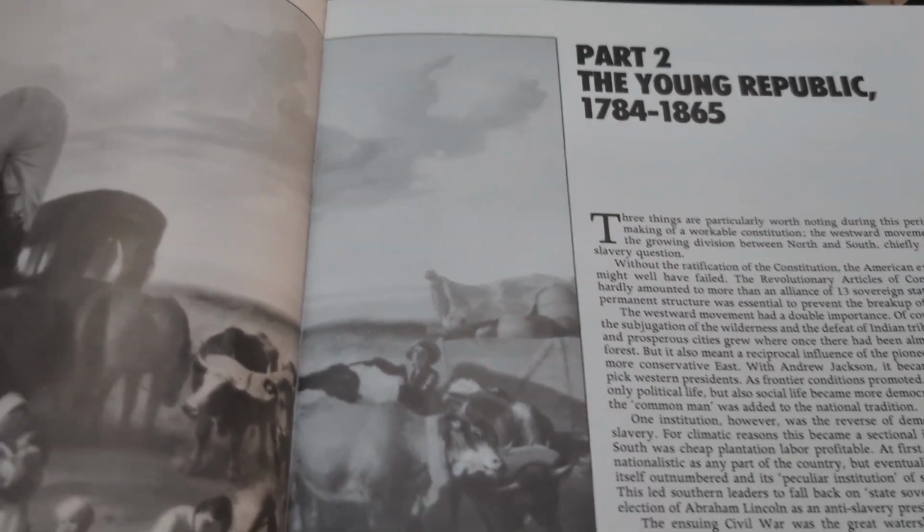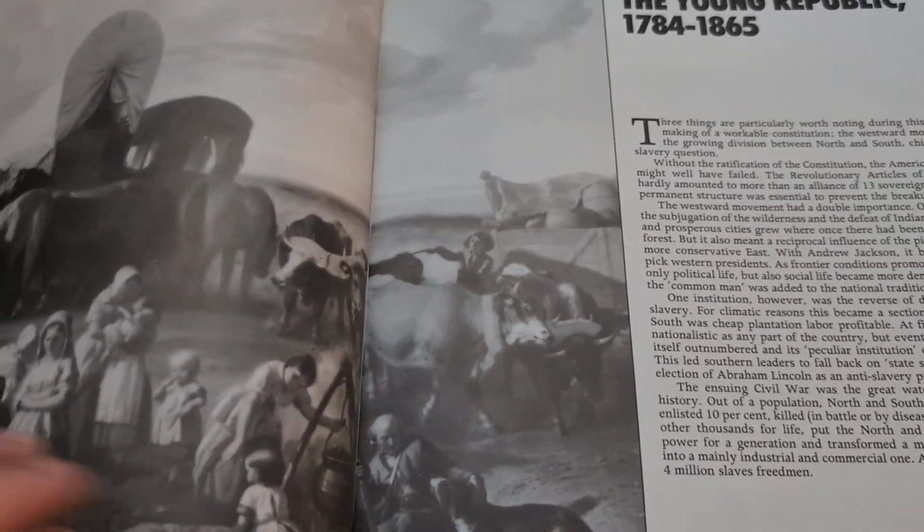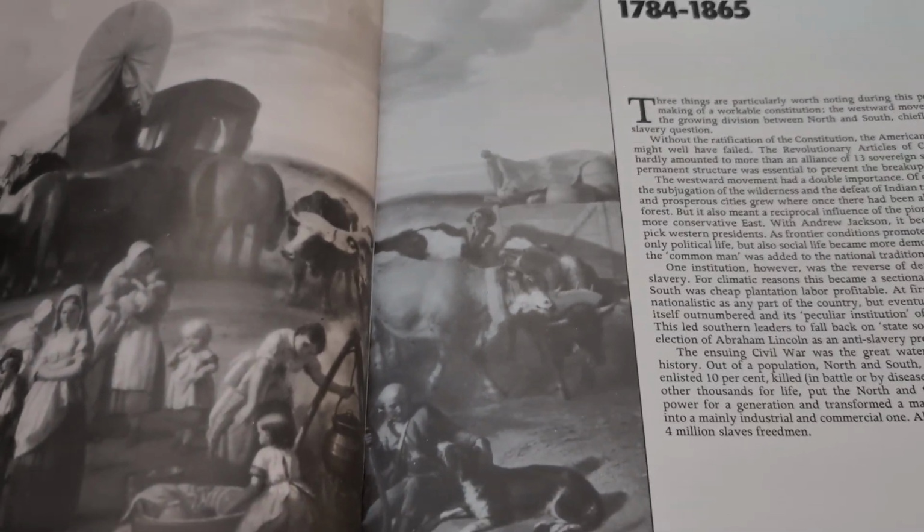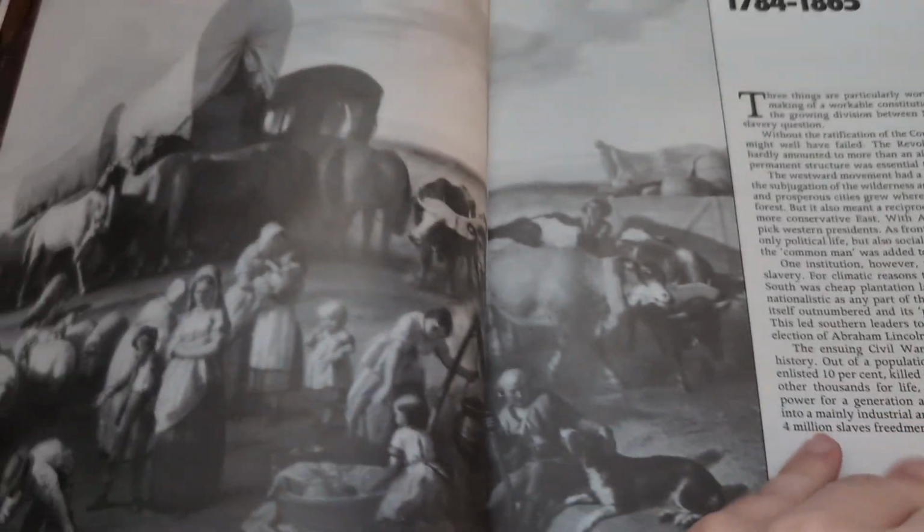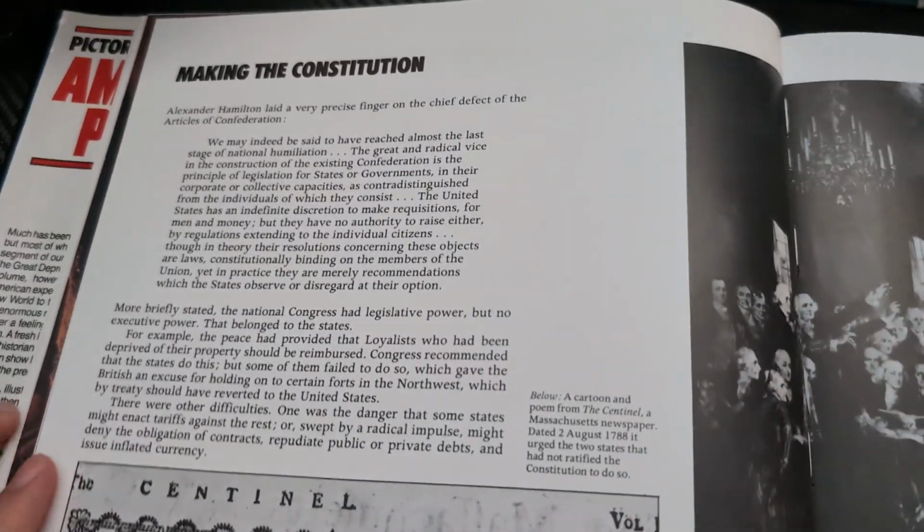Last time we left off with part 2, the Young Republic, talking about the little prelude before we get into the Young Republic era of the United States. And now, we're on to making the Constitution.